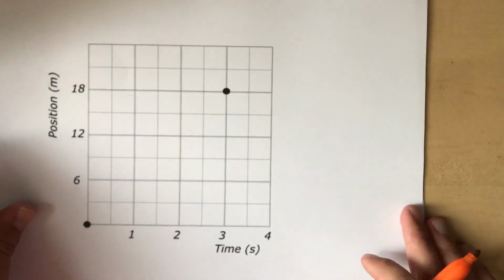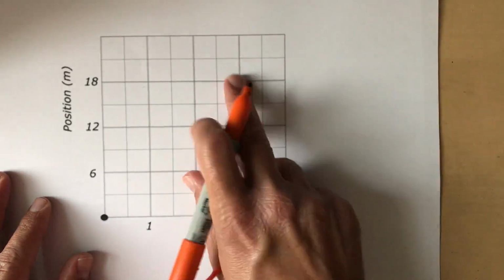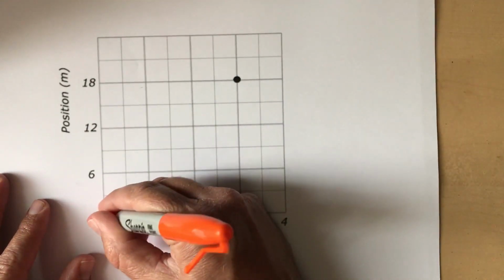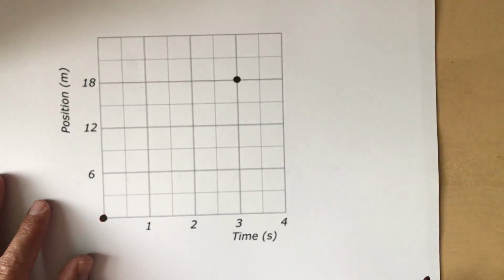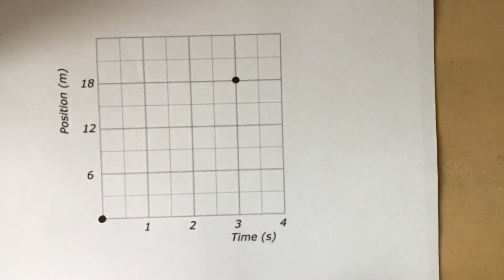The position versus time is a lot harder. Okay, so they sort of help you out here and they give you a dot here. And let's talk about how they know that. First off, this one's easier to know because they say you start at 0 meters at time 0. So you know that that dot's there. So how did they figure this dot out?